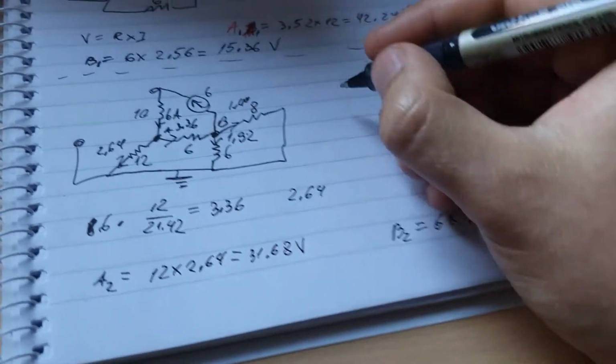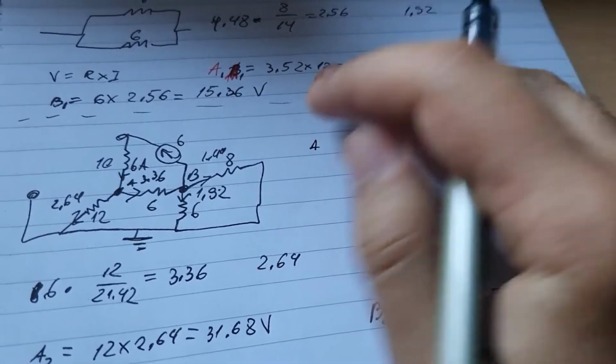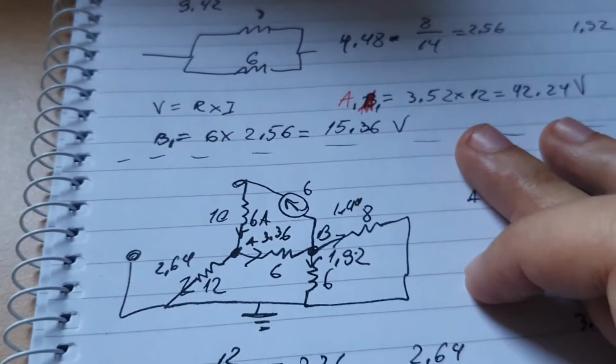Okay, so it is going in the same direction. So it is a plus value.